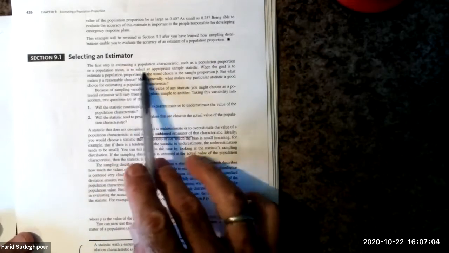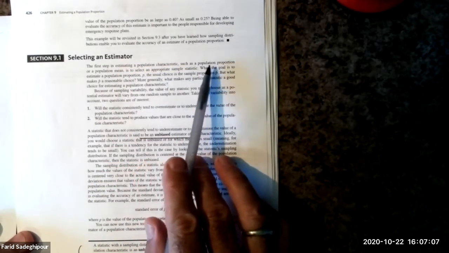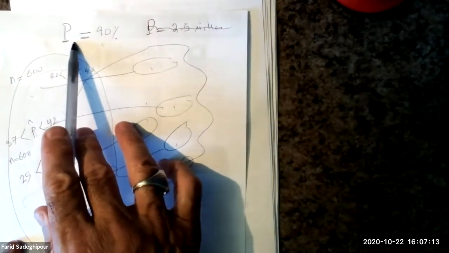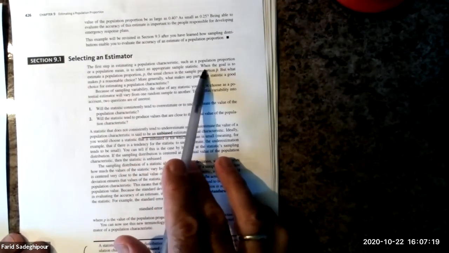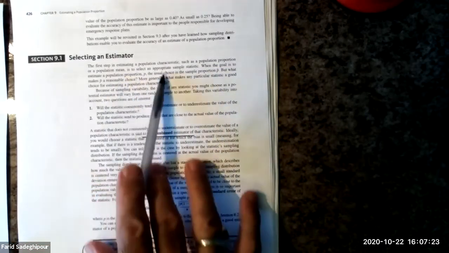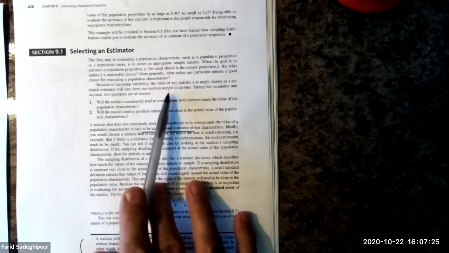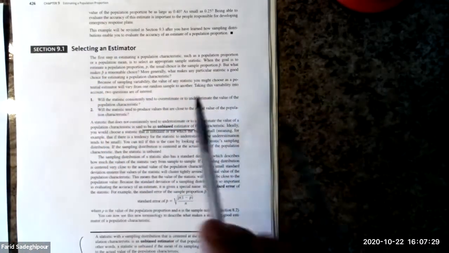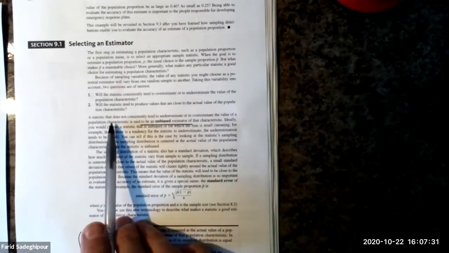they call it estimate. So the first step in estimating a population characteristic, such as population proportion or population mean, they call it, the capital one, the original one, is to select an appropriate sample statistic when the goal is to estimate population proportions. You see the numbers are kind of small, but I think these are coming from your textbook, so you could actually find these pages and read it. What is important is this.